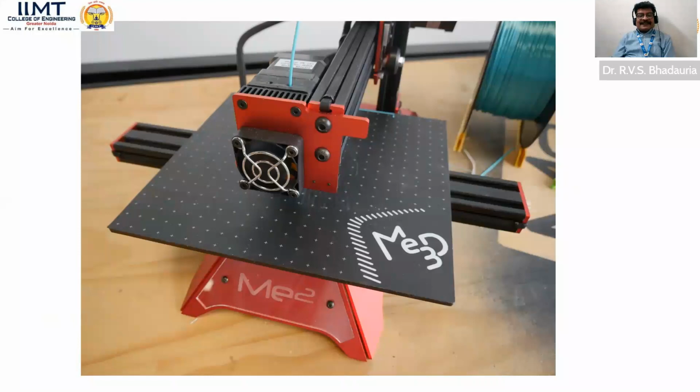Now you can see a look-alike model of an actual 3D printer, how it looks. Please take some seconds. These are printers. This is not a model. This is an actual 3D printer. It looks like this.